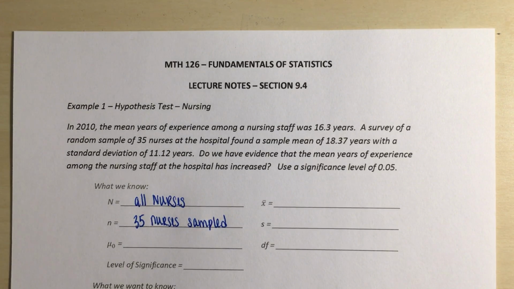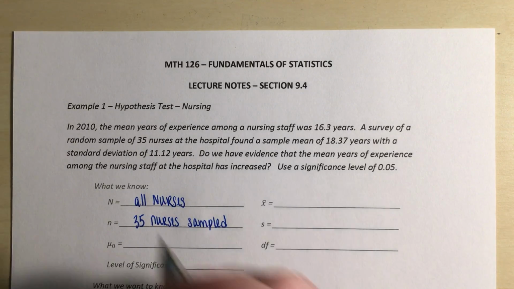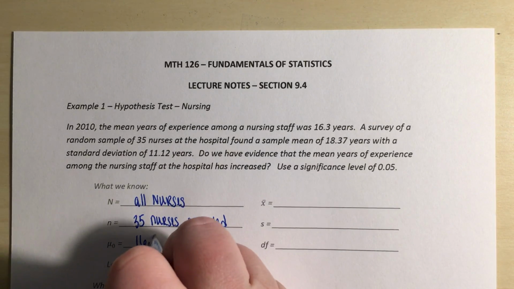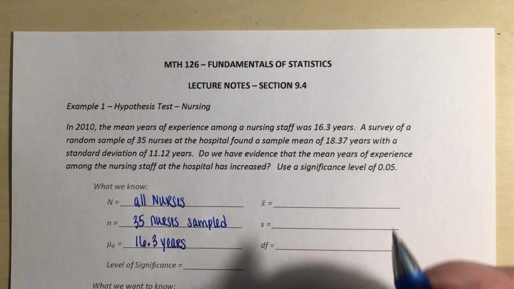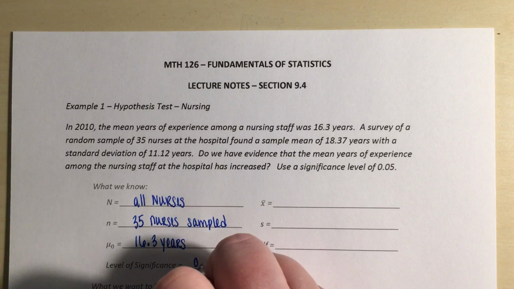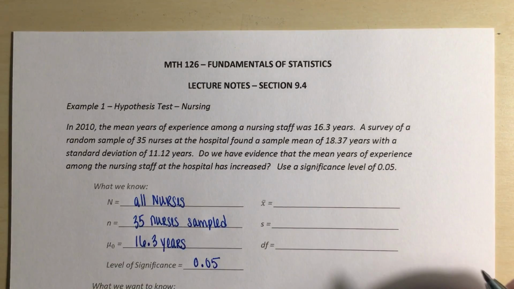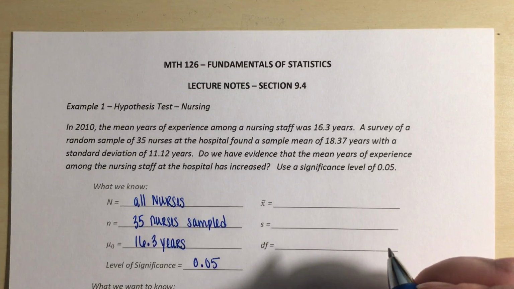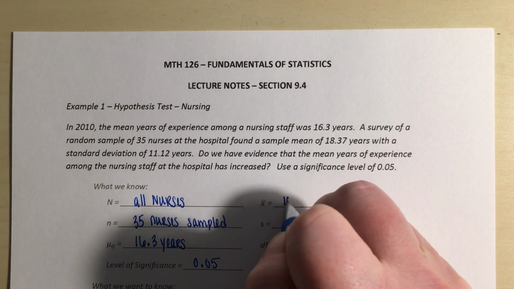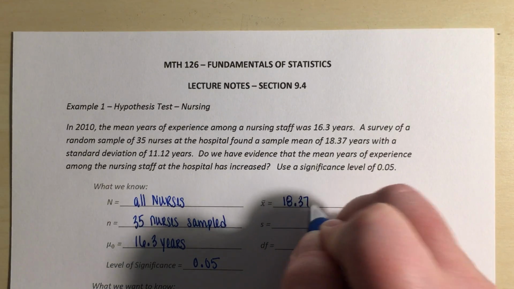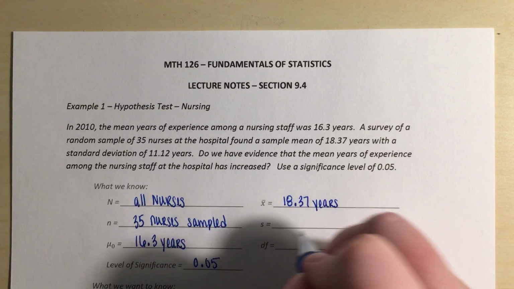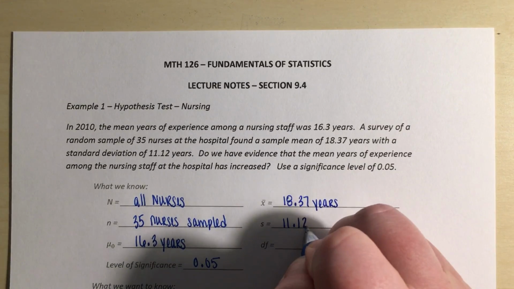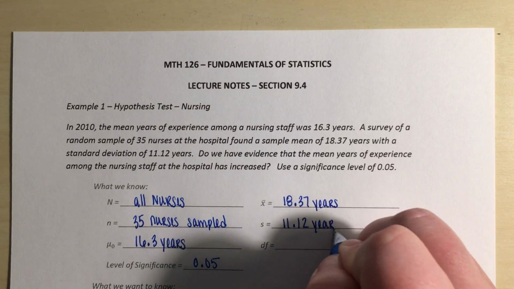The mean of all of the nursing staff was 16.3 years. We're told to use a significance level of 5%. We have our X bar, which is our 18.37 years. That was from our sample.